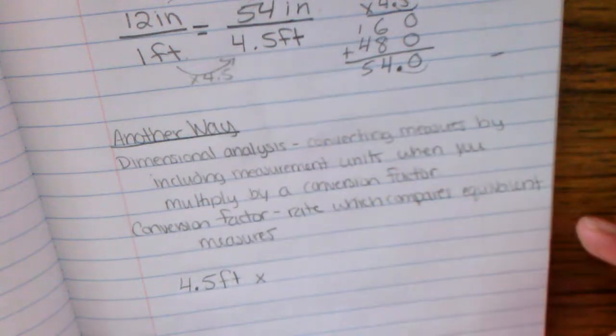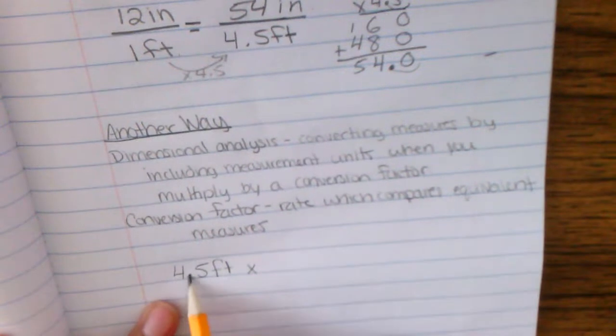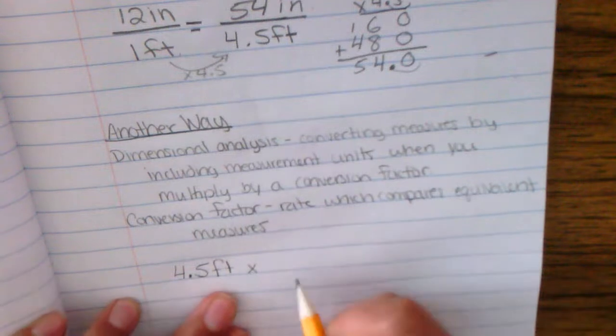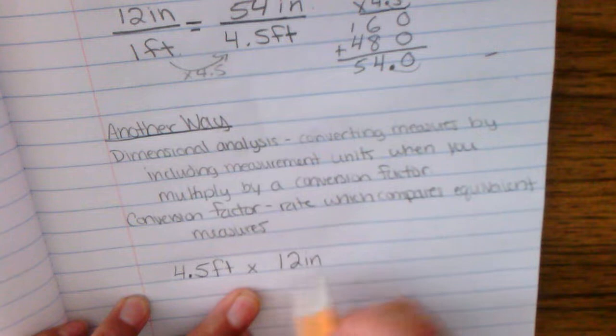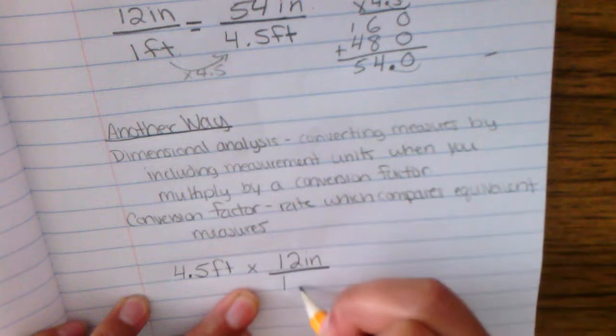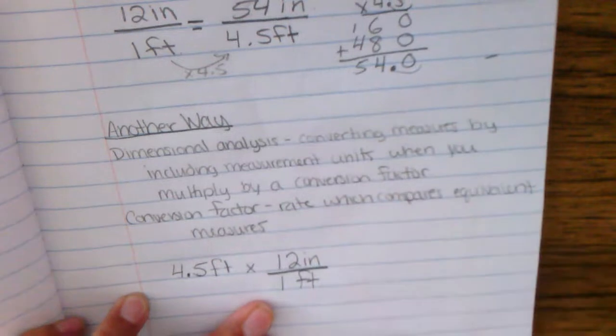So the way to solve it this way is to write what our sidewalk is, 4.5 feet, times the conversion factor. The conversion factor is 12 inches over 1 foot. For every foot, there are 12 inches in it.